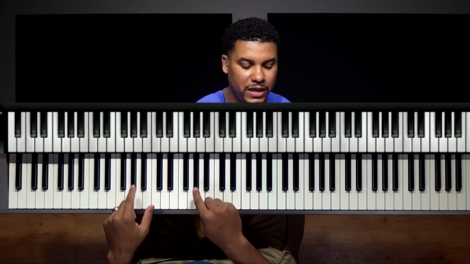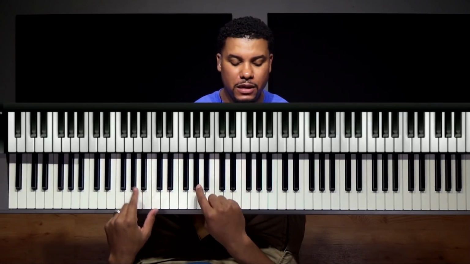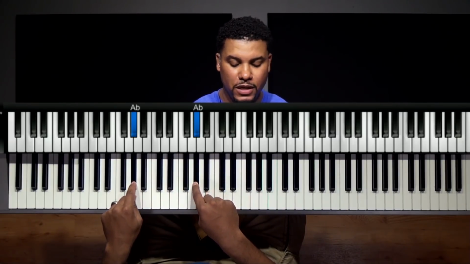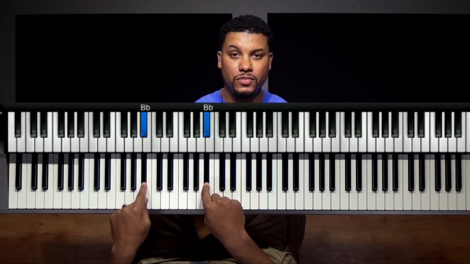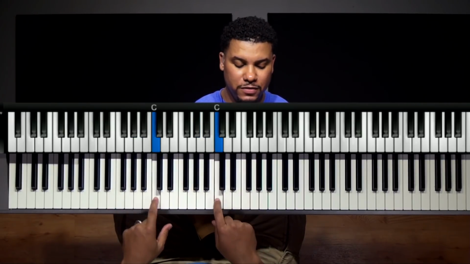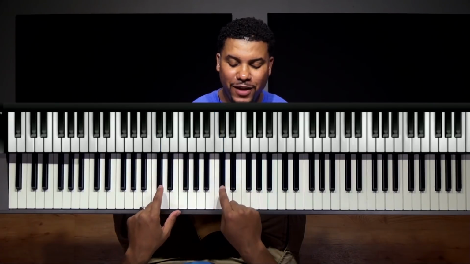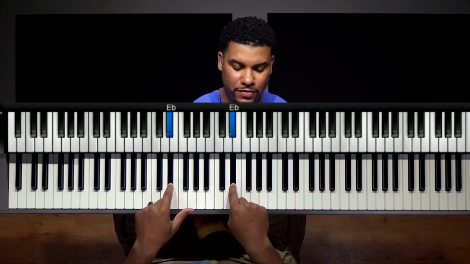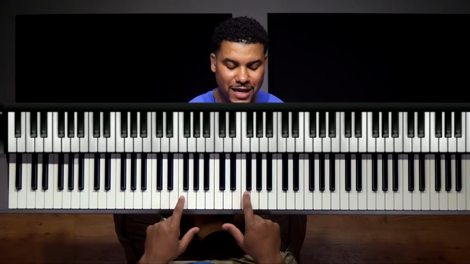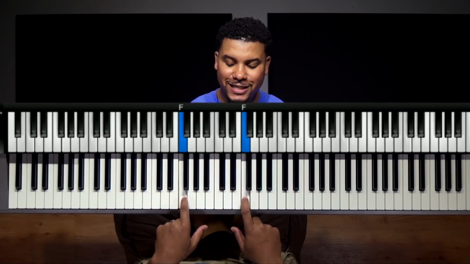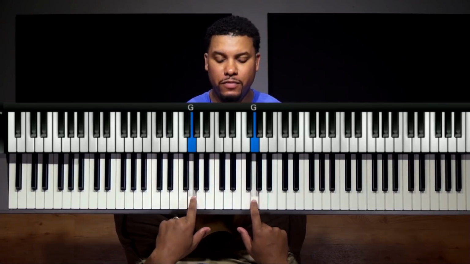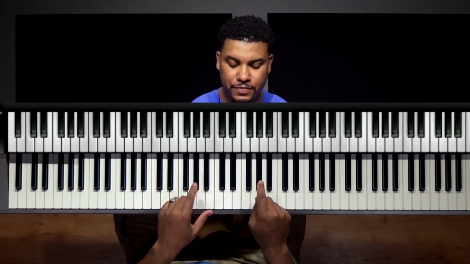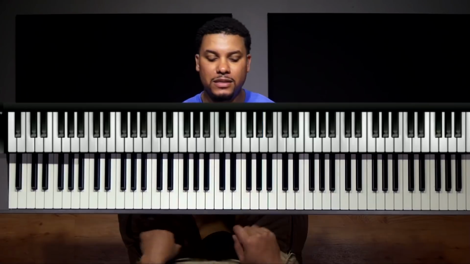All right, so the first thing that we're gonna do is check out the number system and scale. So we're gonna be in the key of A flat, and the A flat major scale is A flat is the 1, B flat is the 2, C is the 3, D flat is the 4, E flat is the 5, F is the 6, G is the 7, and then we're back at the 1, A flat. So that's the number system and the scale.